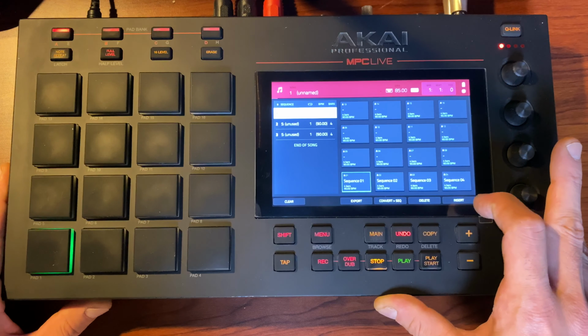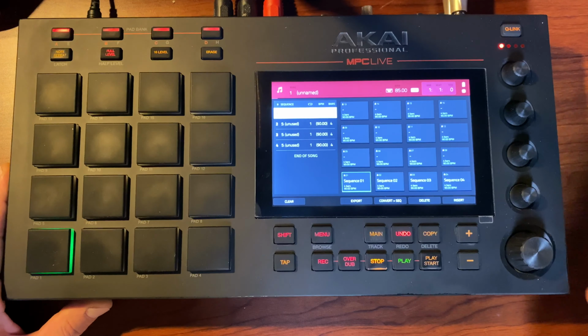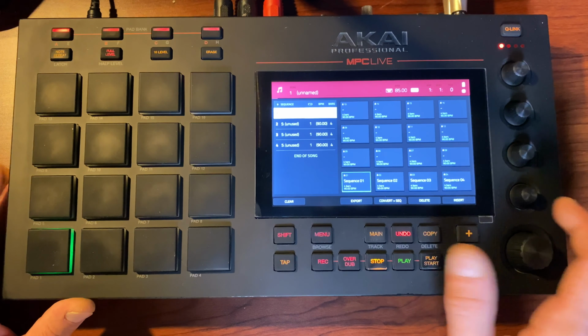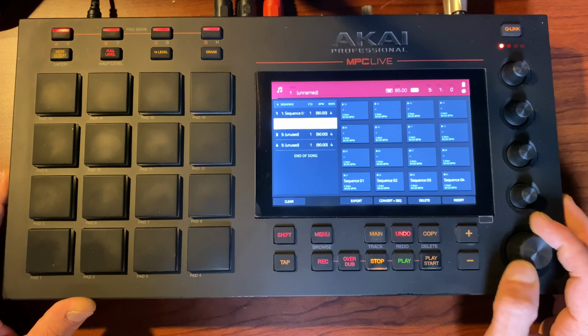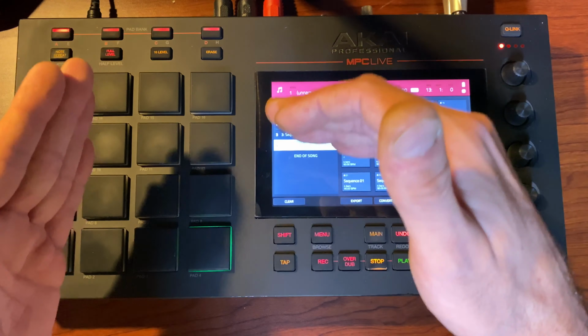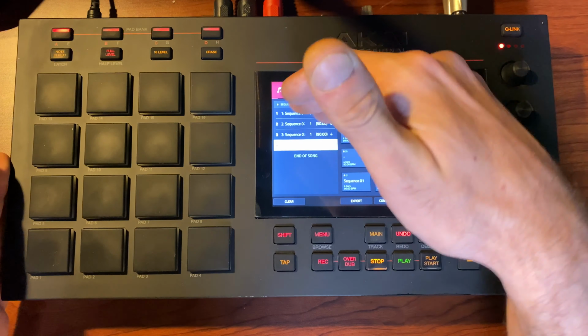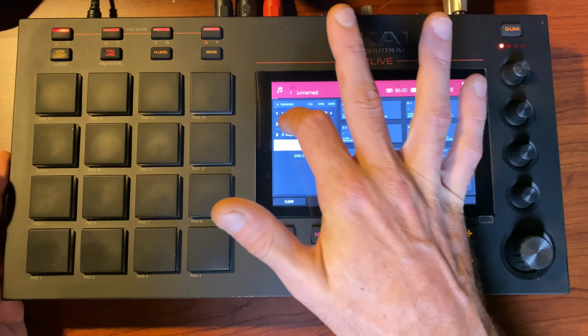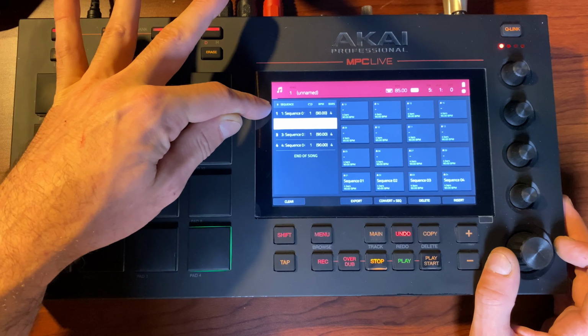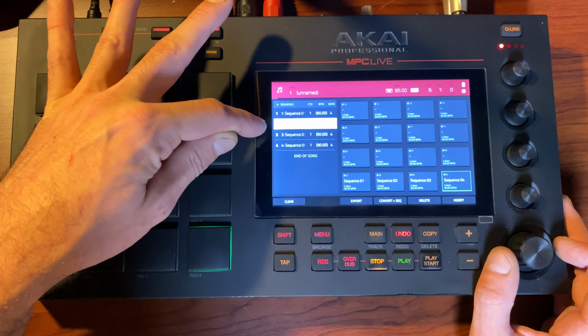1, 2, 3, 4. Okay, now that we have these sequences up, if you hit on one, you'll see that you can make it any sequence you want. We want that one to be sequence 1. We want the second one to play to be sequence 2. We want the third sequence to play to be 3 and 4. It just so happens that right now the first is sequence 1, but on number 2 I could have sequence 4 be the second sequence that plays. So I can have sequence 1 play, then sequence 4, sequence 3, sequence 4.